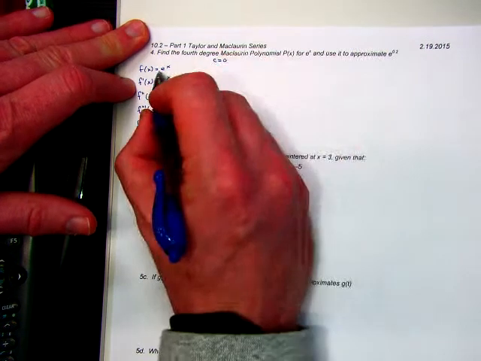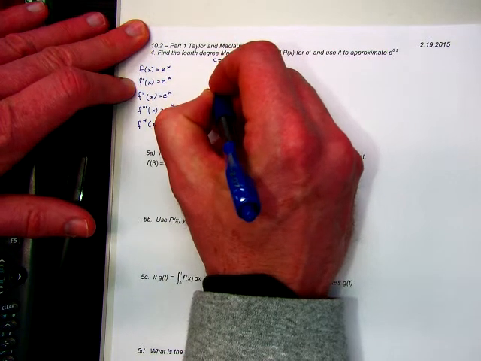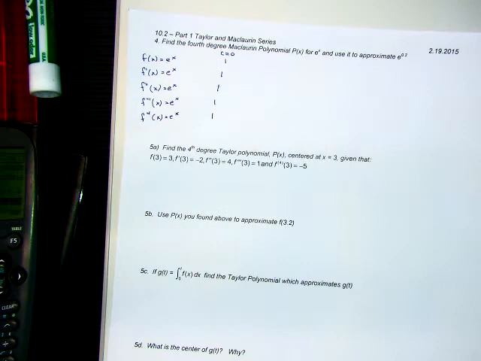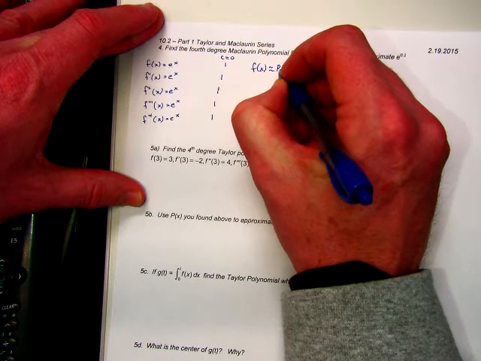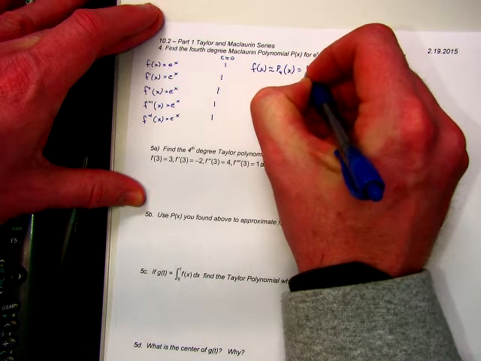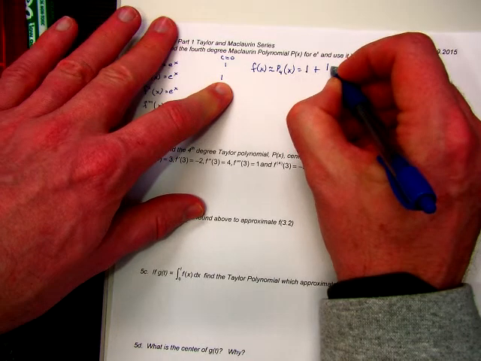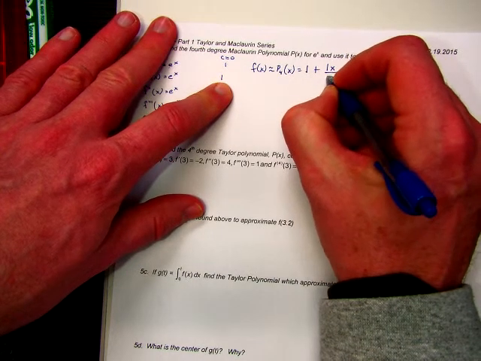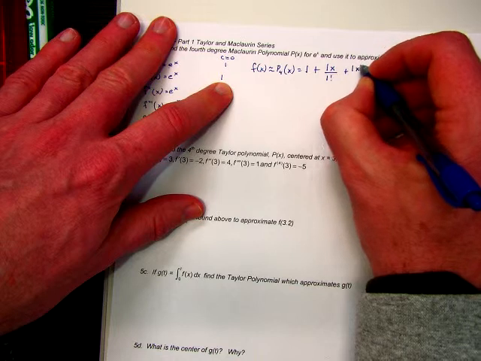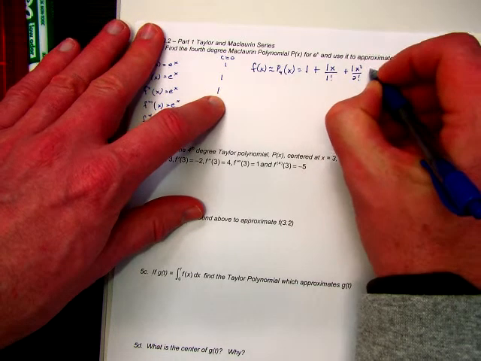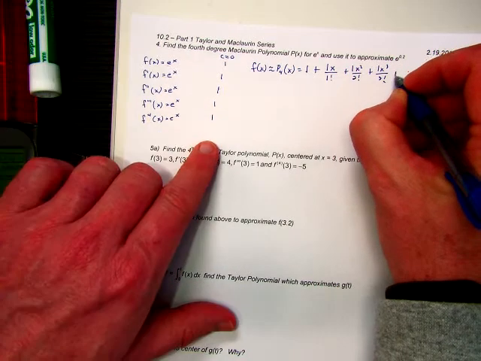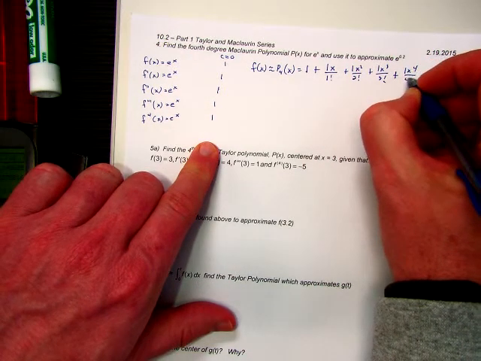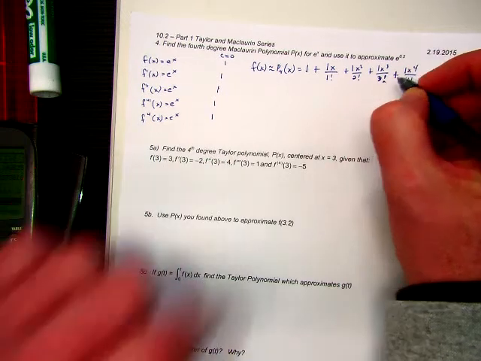So if you want to go ahead and just compute this, each of those values is just going to be 1. Okay, so this is our first one. So we're going to say f of x is approximately equal to P4 of x, which is 1 plus 1x centered at 0 over 1 factorial plus 1x squared over 2 factorial plus 1x cubed over 3 factorial plus 1x to the fourth over 4 factorial. And that would be our P4 Maclaurin.